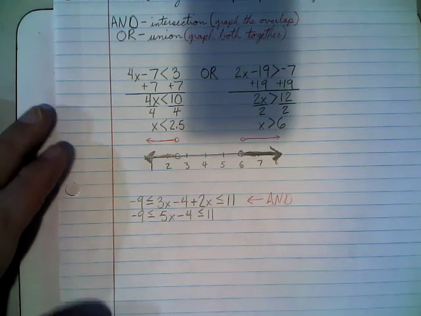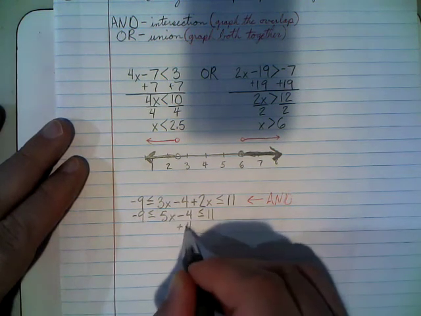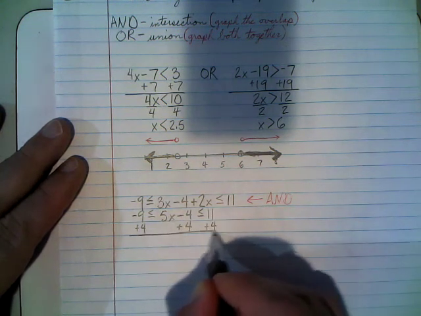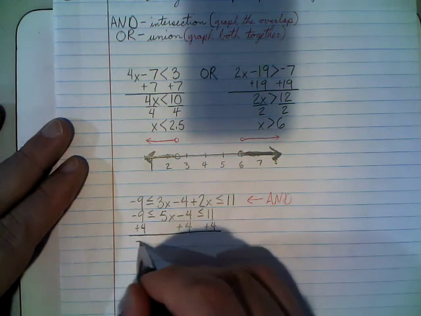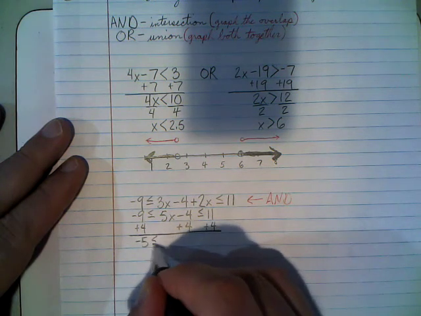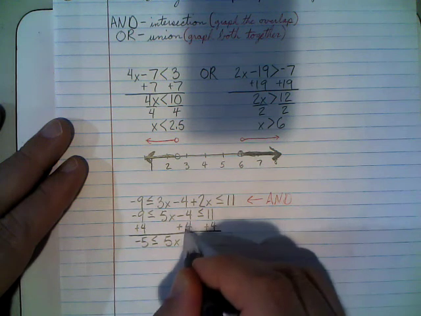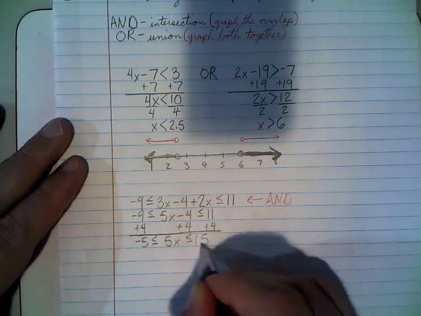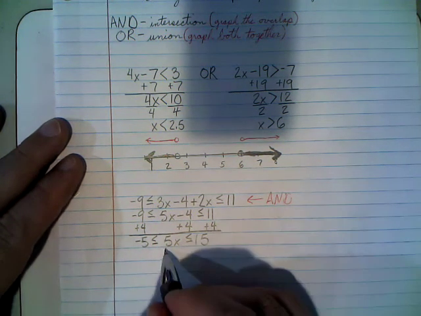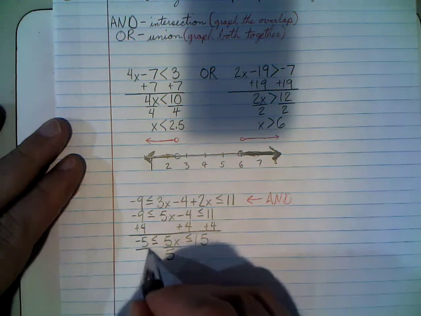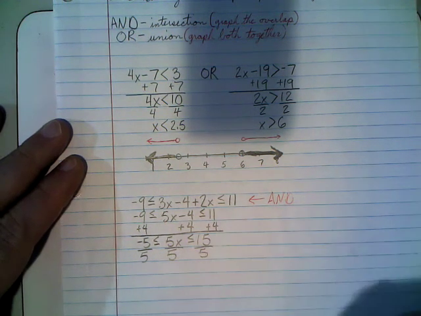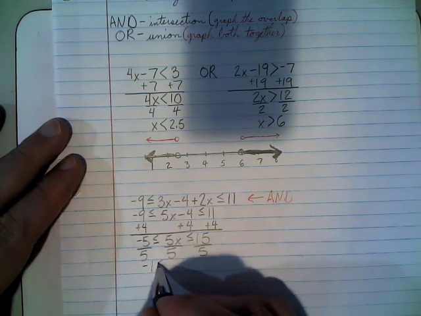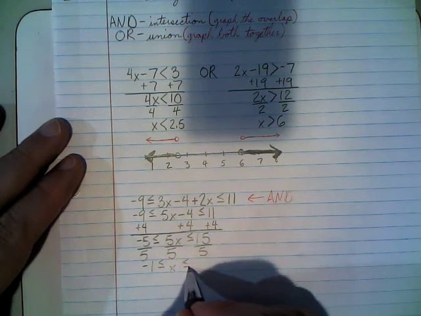So first things first, to solve this I want to add 4 here, which means I need to add 4 here, and I need to add 4 there. -9 plus 4 is a -5, which will be less than or equal to my 5x. Those will cancel. So then less than or equal to 11 plus 4 is 15. And then finally, I would want to divide this by 5, which means I need to divide all sides by 5 as well. -5 divided by 5 is a -1, which is less than or equal to x, which is less than or equal to 3.